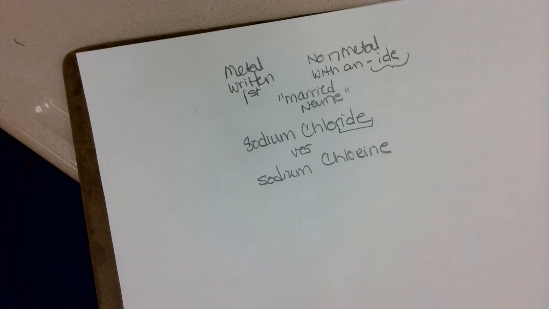Generally, when we talk about the metal cation, we just say sodium ion or magnesium ion. When we talk about the anion, we call it by the IDE ending, so fluoride, chloride, oxide, selenide for selenium, phosphide. So those IDE endings.